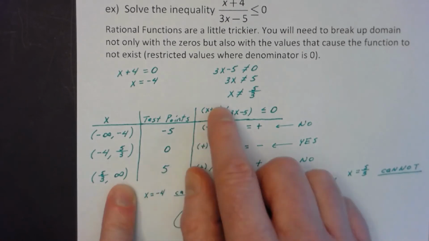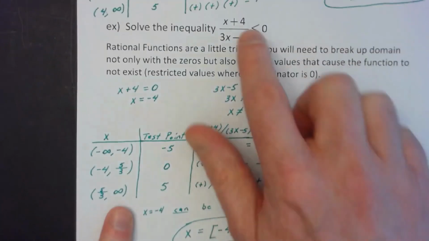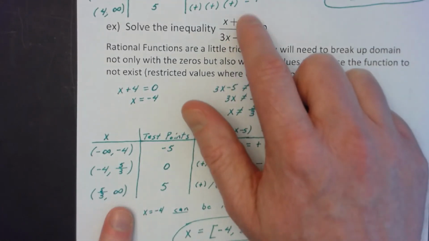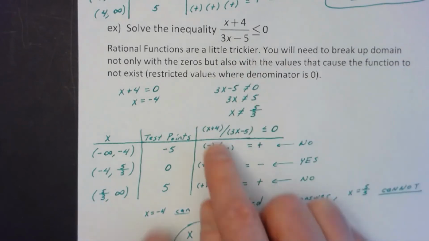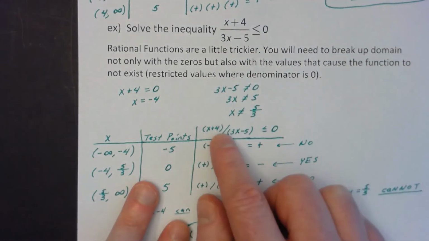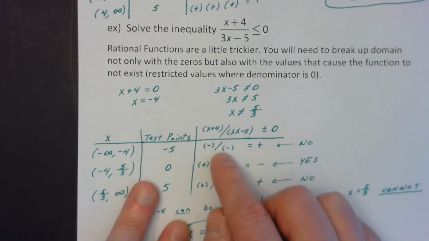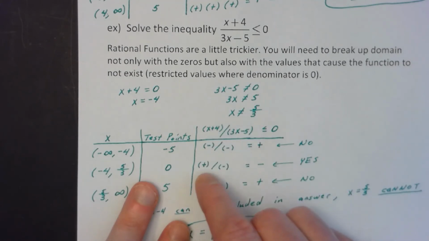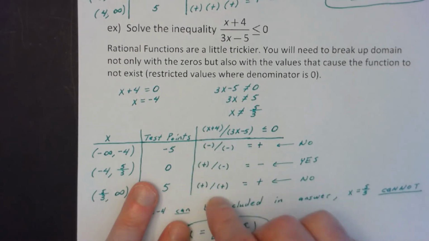Now, I need to plug these test points into my fraction up here, my rational equation, x plus 4 over 3x minus 5. You'll notice I write it with the diagonal sign down here so I won't take up so much room vertically in my table. You can do vertical fractions if you prefer. I was just doing diagonal fractions to not take up so much vertical space.